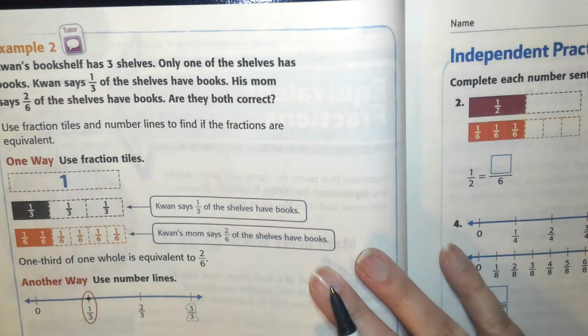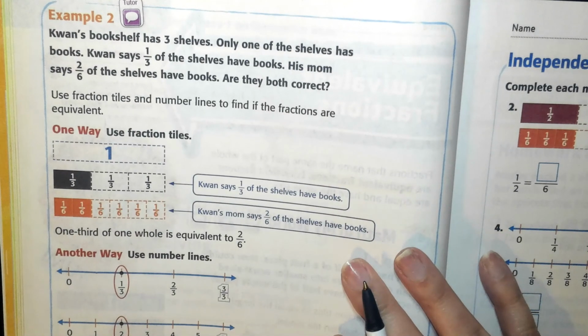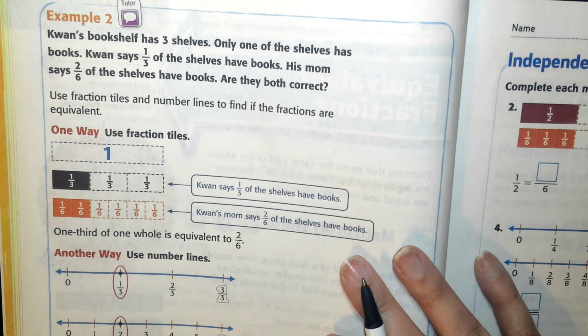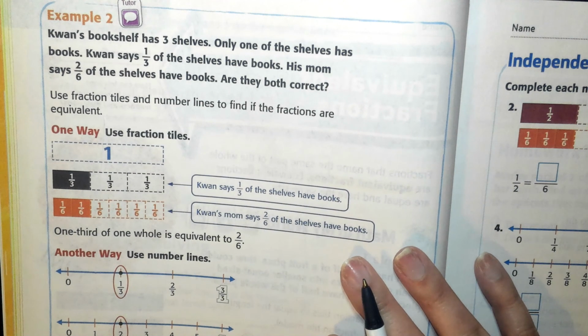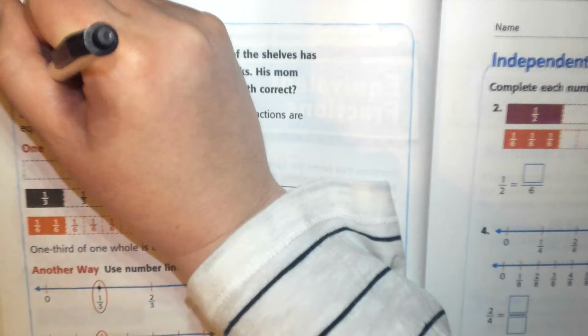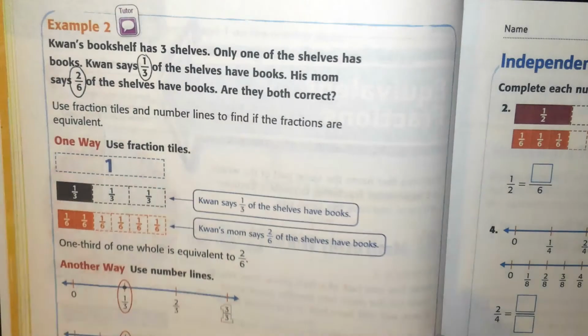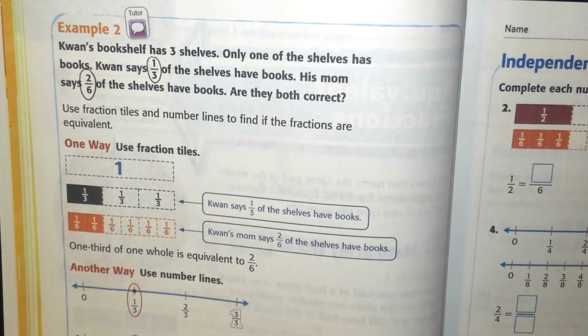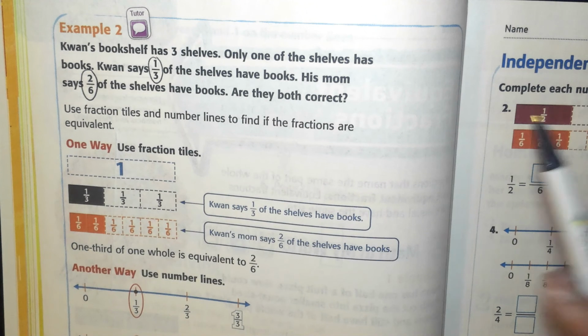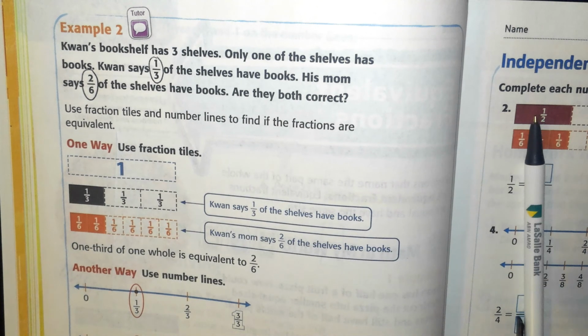Example 2 says, Kwan's bookshelf has 3 shelves. Only one of the shelves has books. Kwan says 1/3 of the shelves have books. His mom says 2/6 of the shelves has books. Are they both correct? Okay, so we're trying to figure out if 1/3 and 2/6 are equivalent to each other. Kwan says 1/3 of his bookshelf is full of books. His mom says 2/6. So which one of those is true, or are they both correct?